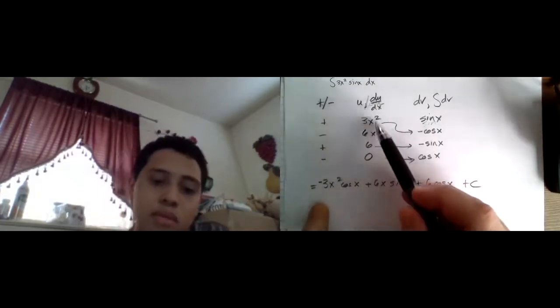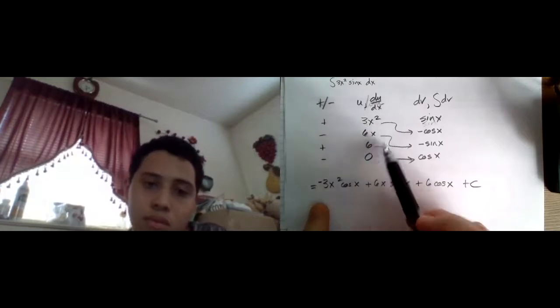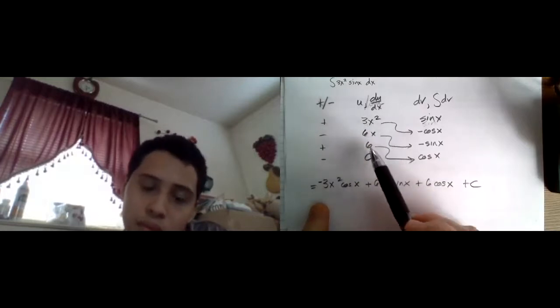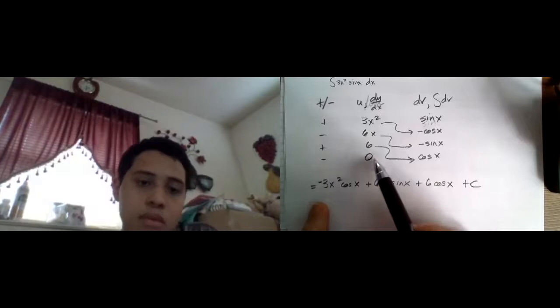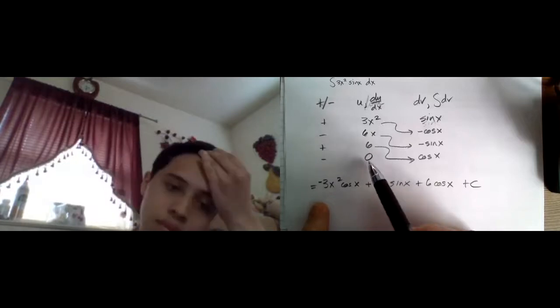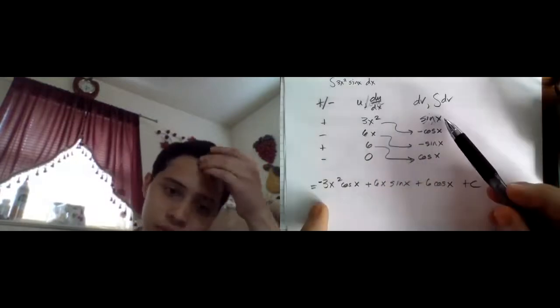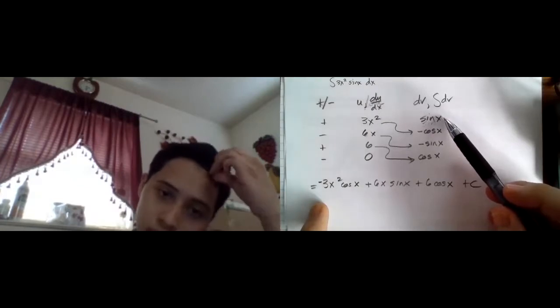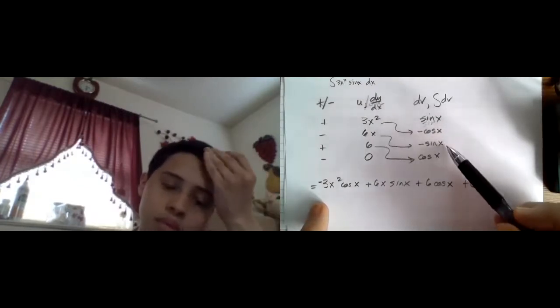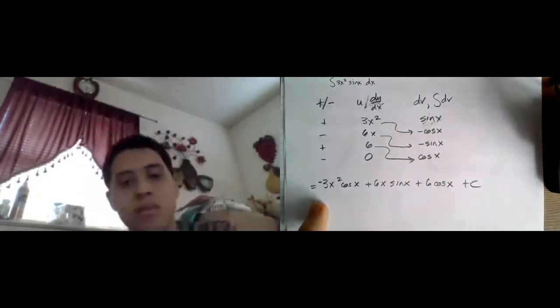The u column, we differentiate. Derivative of 3x squared is 6x, derivative of 6x is 6, derivative of 6 is 0. When we get that 0 there, we stop. And we anti-differentiate over here. The antiderivative of sine is negative cosine, antiderivative of negative cosine is negative sine, then cosine.